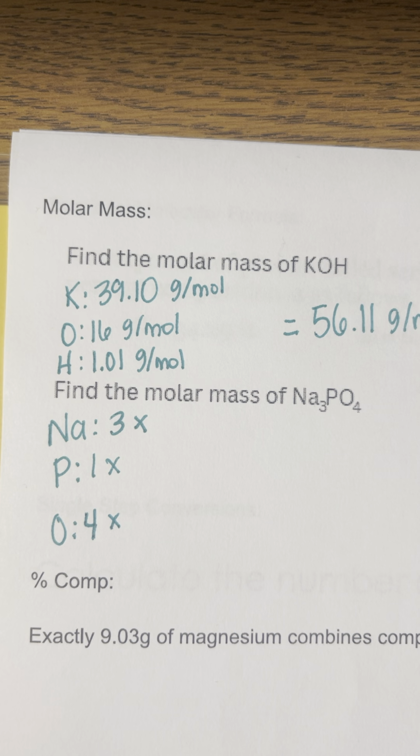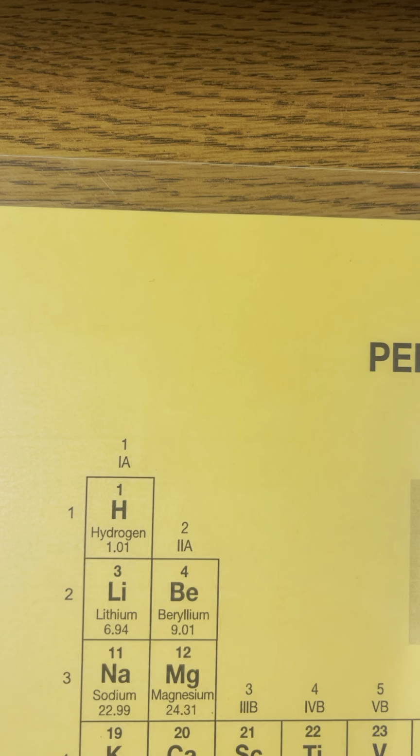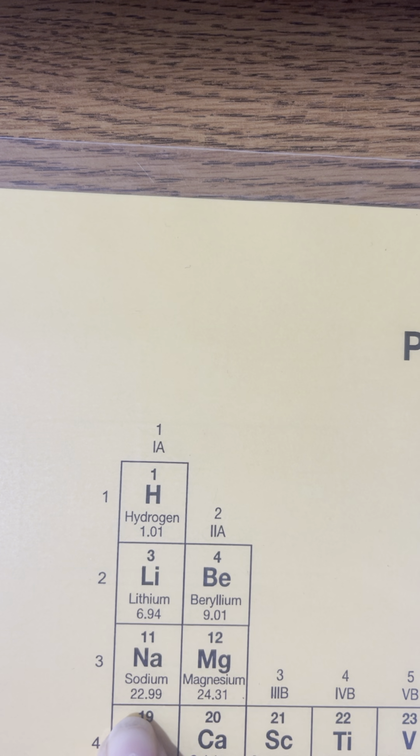Now, this step is very important because in order to find the molar mass, we have to actually account for each element that we have. So now, after we've written how many we have of each one, we go in with the periodic table and we find the masses again. So the first one is Na, and Na is right here, 22.99.